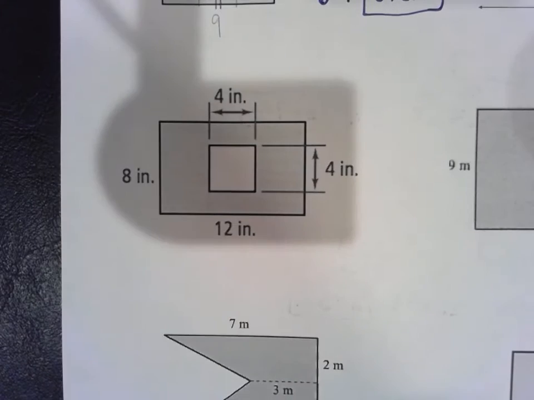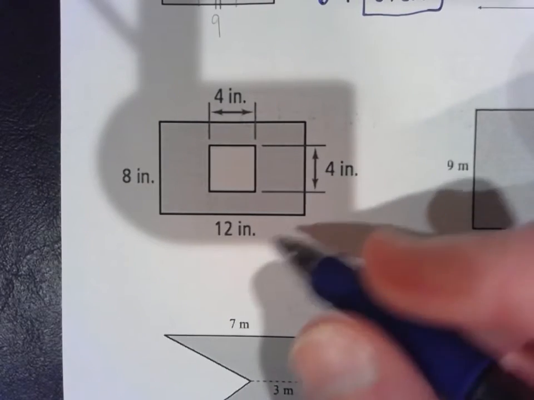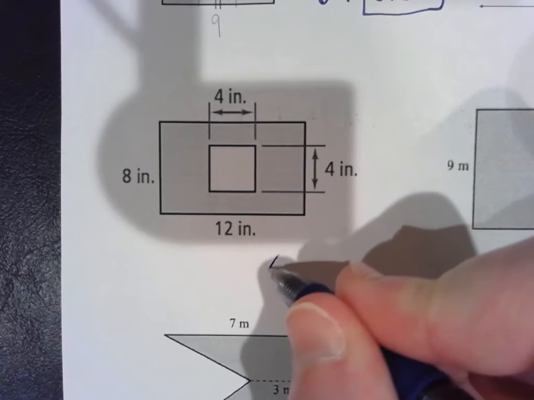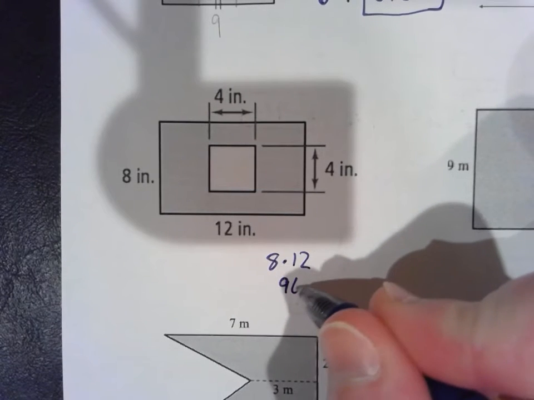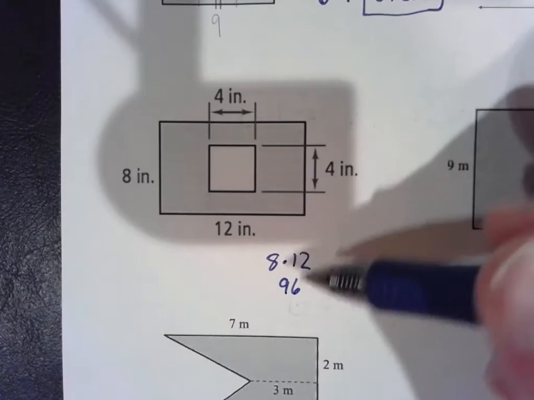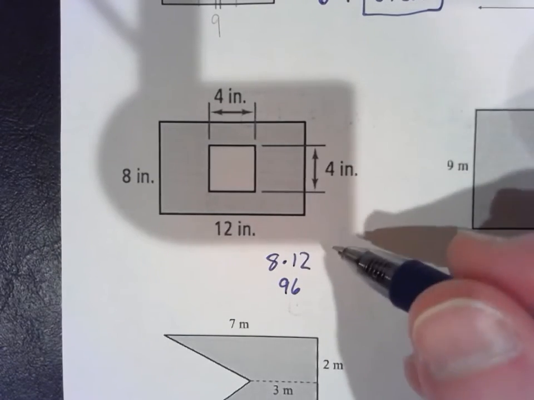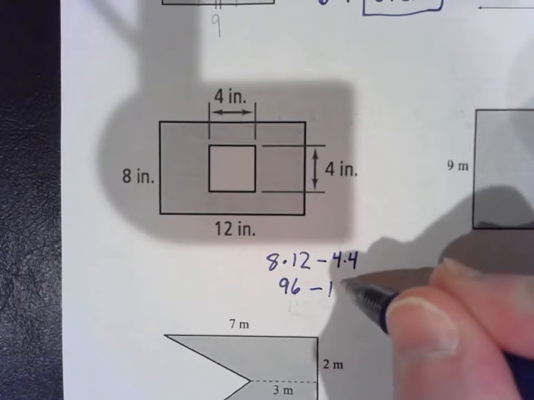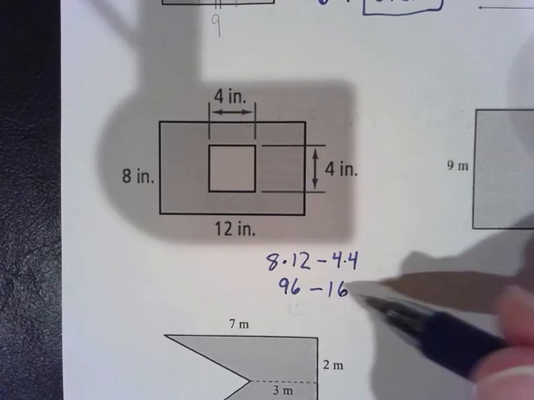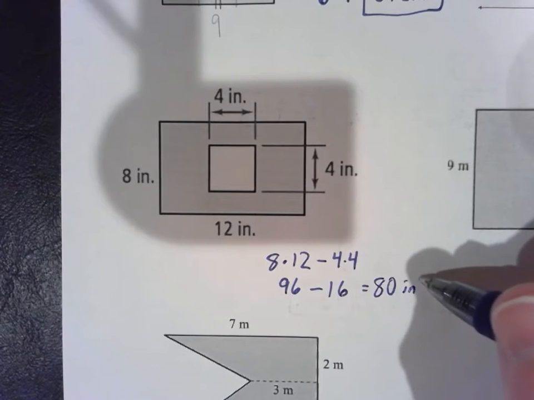Or you could pretend that this square is in the corner and subtract it out from the whole rectangle. But even that approach is then finding the area of the whole thing, which is a rectangle that is 8 by 12. So the area of the whole thing is 8 times 12, which is 96, and then I want to take away the unshaded region. So that's a square that's 4 by 4, in other words 16. And so if I take 96 and subtract 16, I get 80, and the label is inches squared.